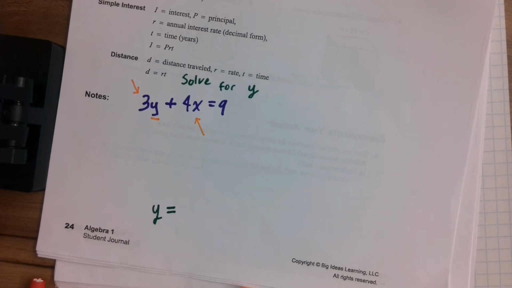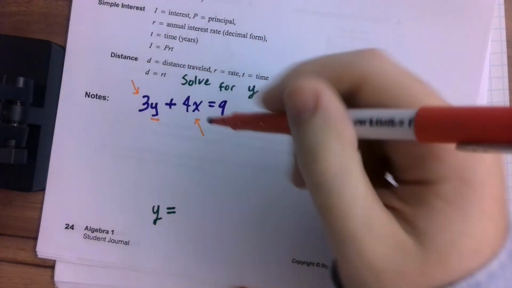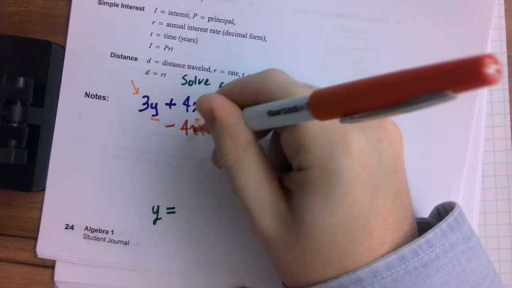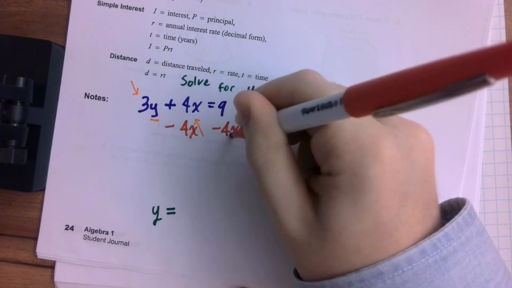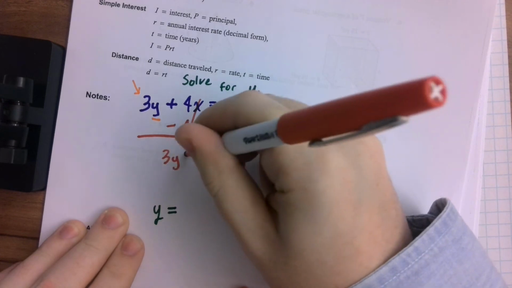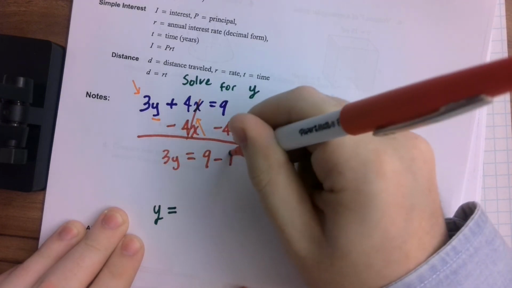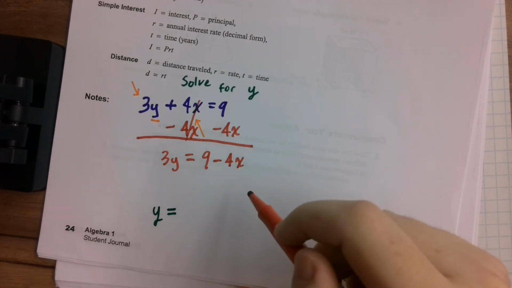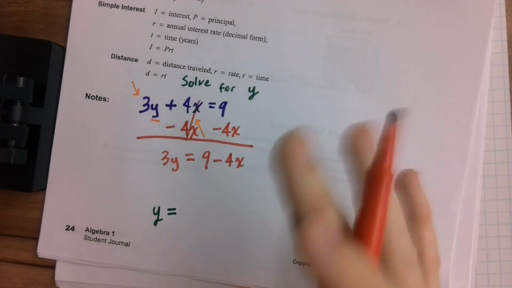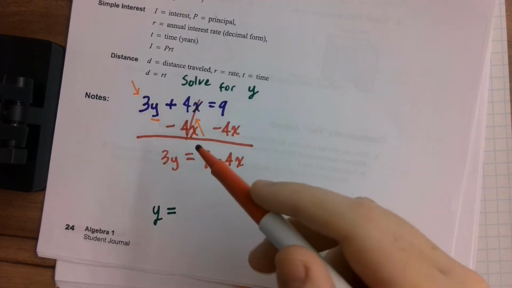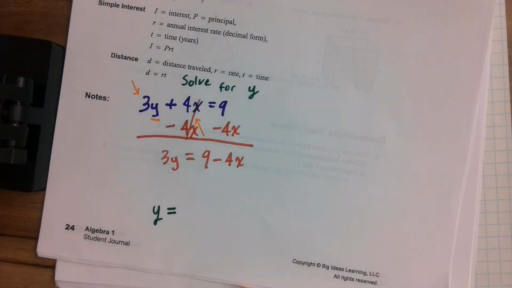Well, those who remember their PEMDAS rules know we want to get rid of the addition or subtraction first. So to undo plus 4x, we subtract 4x from both sides. These cancel out, and that gives us 3y equals 9 minus 4x. So far, so good. Your equation probably won't get much shorter, unfortunately. It's still about the same length as this. But your y will get closer and closer to being alone, and that's how you know you're in the right direction.